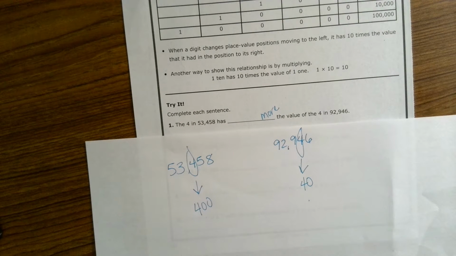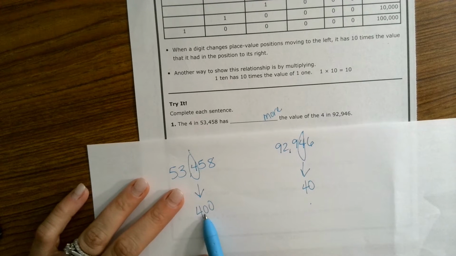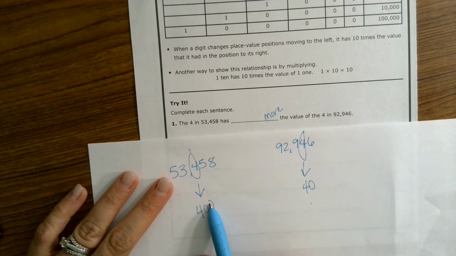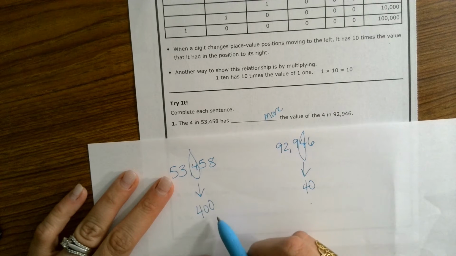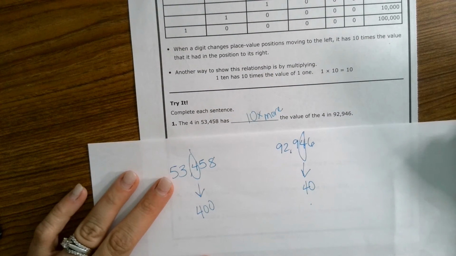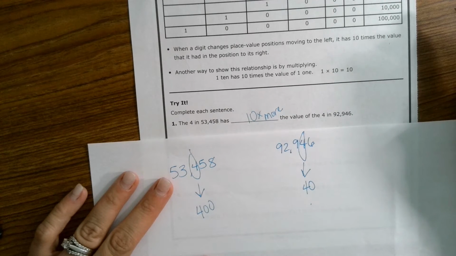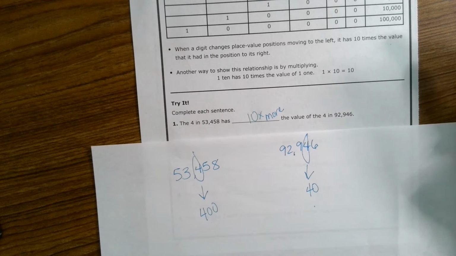And this is very similar to a multiplicative comparison because you're looking at the relationships. Okay, so we know that the 4 in this number is more, but how many times more? What is the relationship between 40 and 400? Okay, this is actually 10 times more. Okay, so it has 10 times the value of the 4 in 92,946. Okay. So we're looking at 10 times or 10 times more.